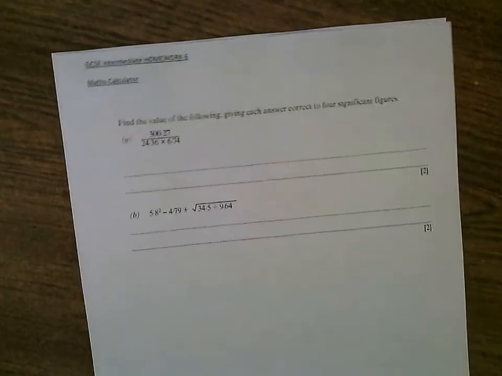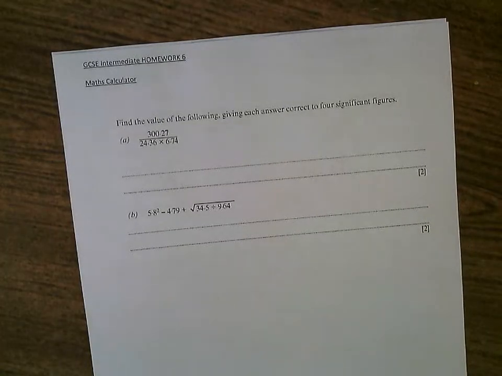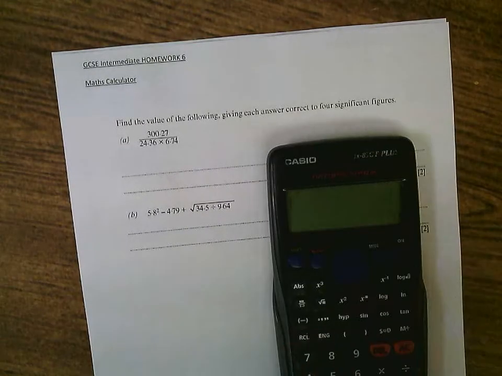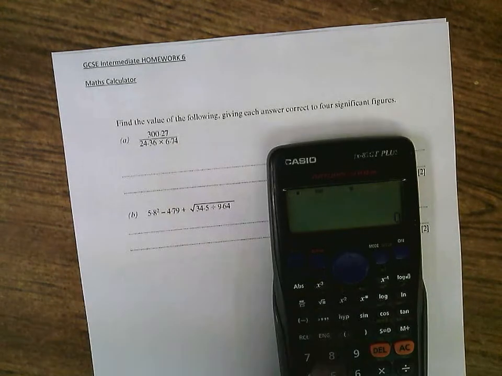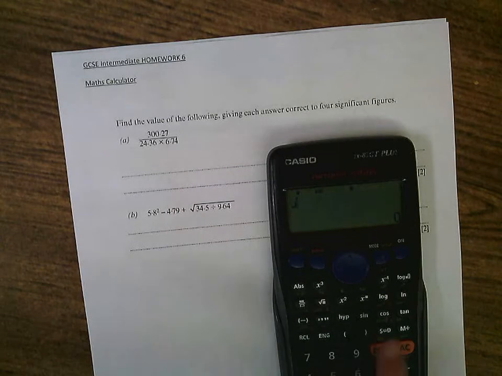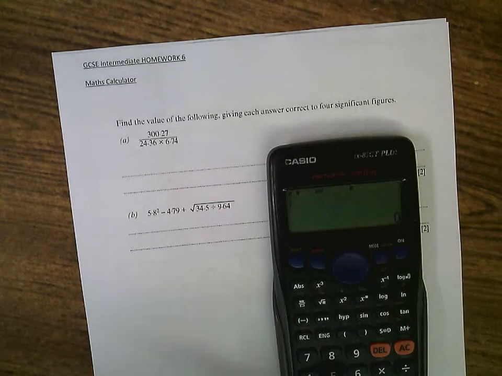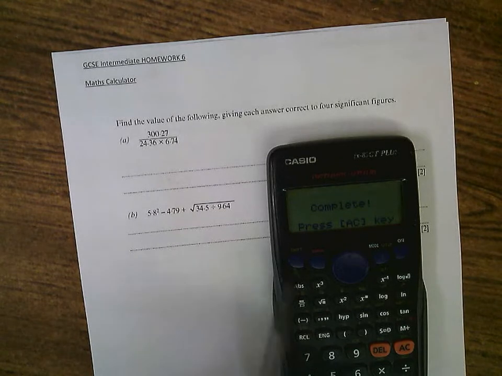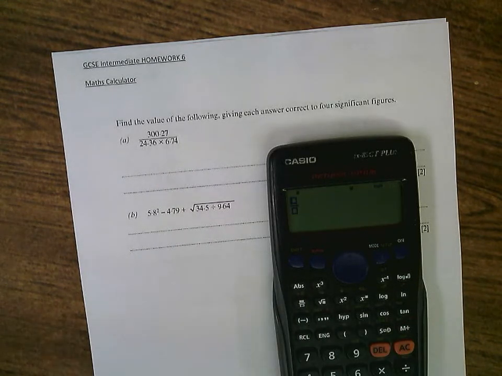For the maths calculator side, we're going to need our scientific calculator. Would make things a lot easier. So we've got this number here. As it's a fraction, I'm going to press the fraction button. If it comes up like this, you can just reset your calculator by pressing Shift and Clear, and then when you press that button again, the fraction button comes up.